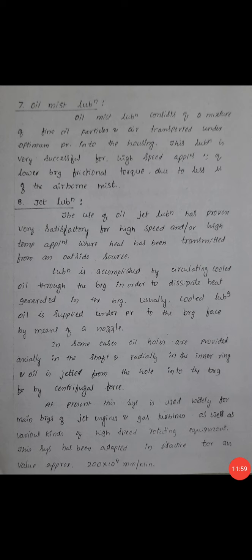Oil mist lubrication. Oil mist lubrication is a mixture of fine oil particles and air transported under optimal conditions into the housing. This is suited for high speed applications with very low frictional torque. Jet lubrication. The use of oil jet lubrication has proven very satisfactory. It is used in high speed engines, turbines, etc.